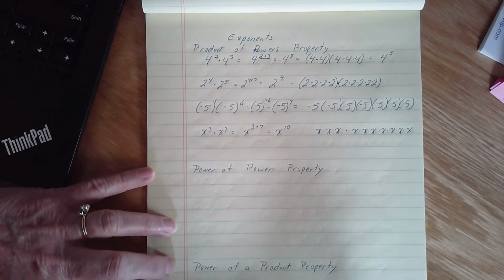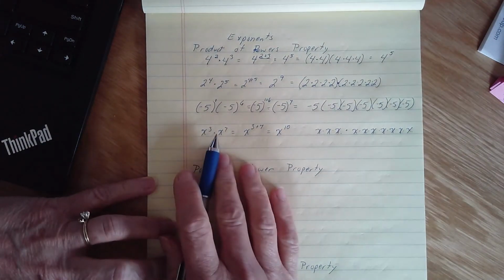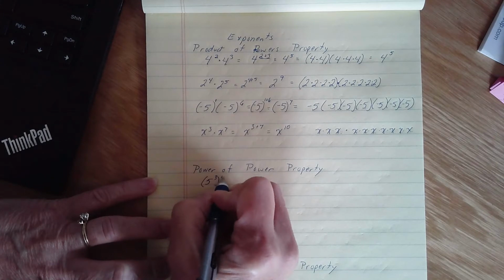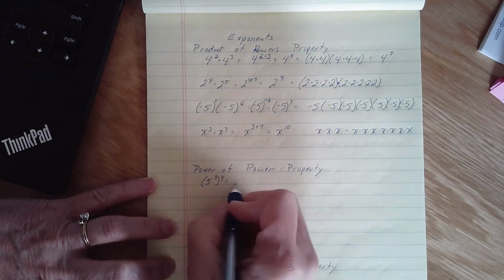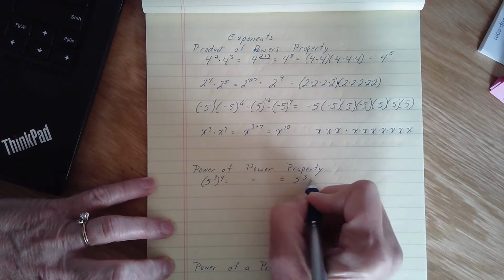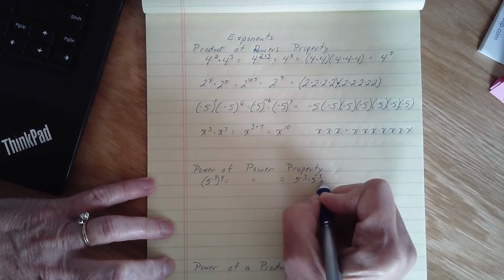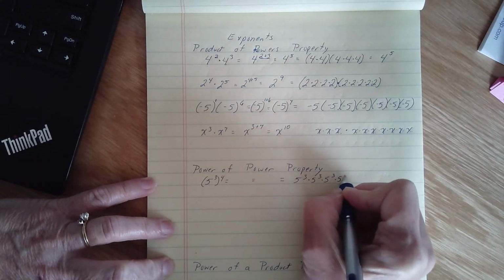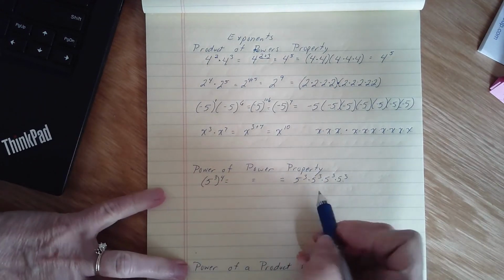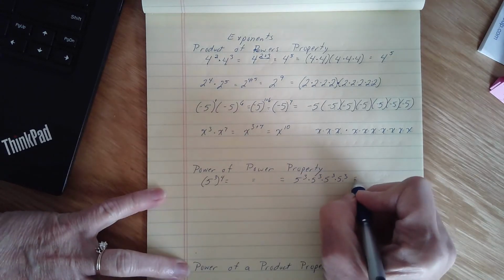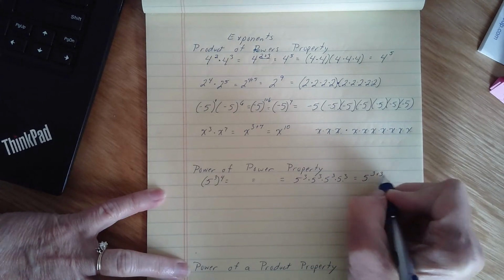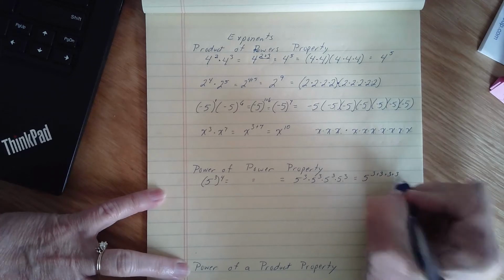Okay, now let's move down here to the power of power property. Very similar, but a little tiny bit different. But I've got 5 to the 3rd raised to the 4th power. Well, I'm going to leave a space here, and I'm going to start expanding this. This would be 5 to the 3rd times 5 to the 3rd times 5 to the 3rd times 5 to the 3rd. The power of 4 says I've done it 4 times. Well, let's back up. We're going to use the property up here. So this would be 5 to the 3 plus 3 plus 3 plus 3.